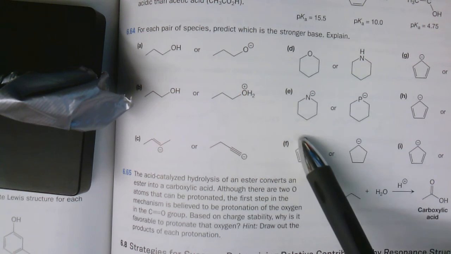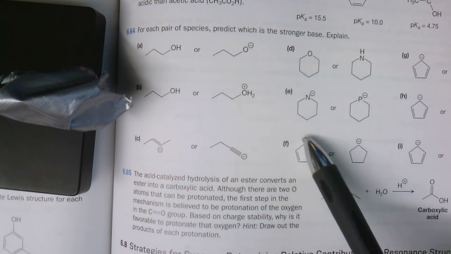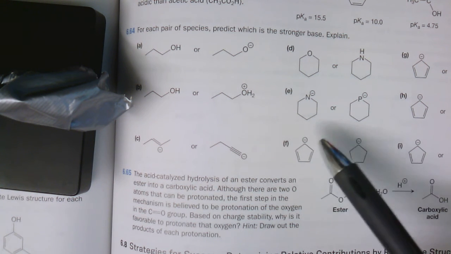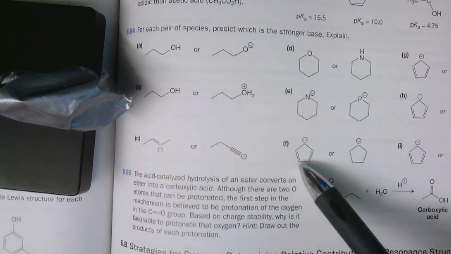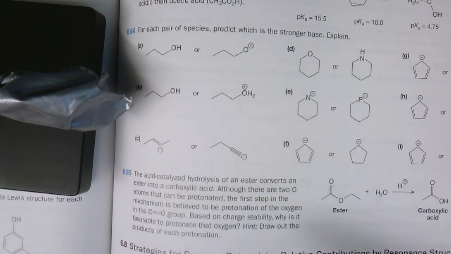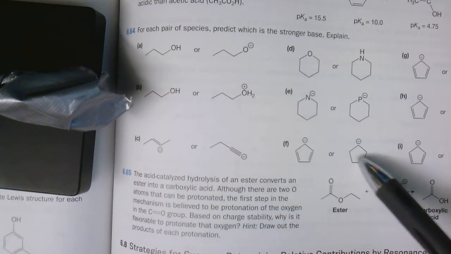These two, this one has a lot of resonance stabilization. This is a cyclopentadienyl ion that we talked about in 241. This negative charge can actually resonate on every single carbon, so it's spread out among all 5 carbons here. This one has no resonance. So this is more stable. This is a stronger base.